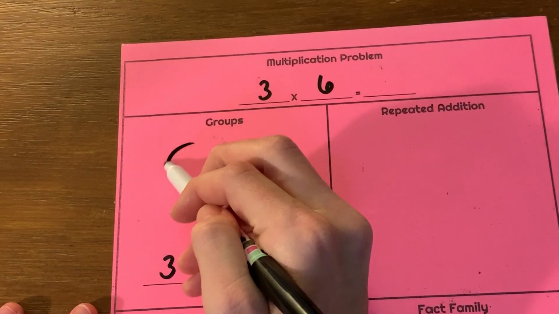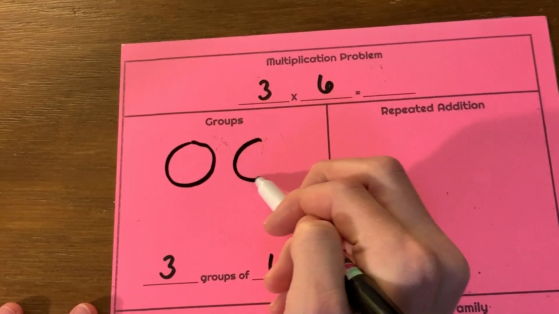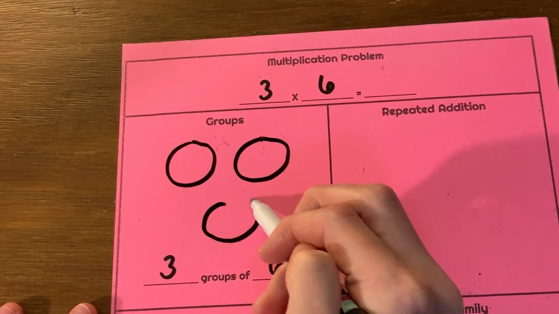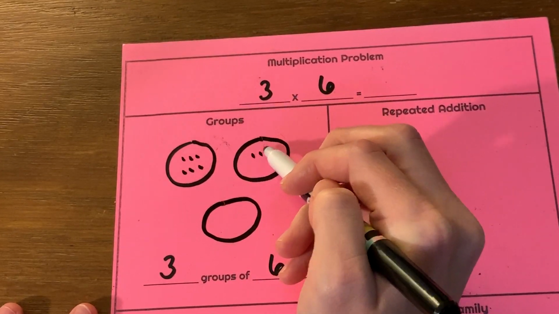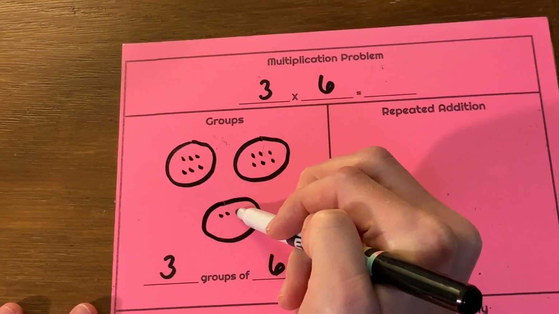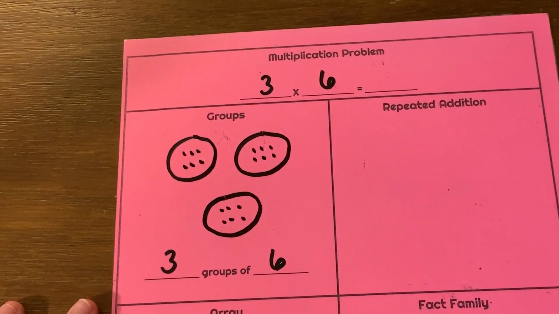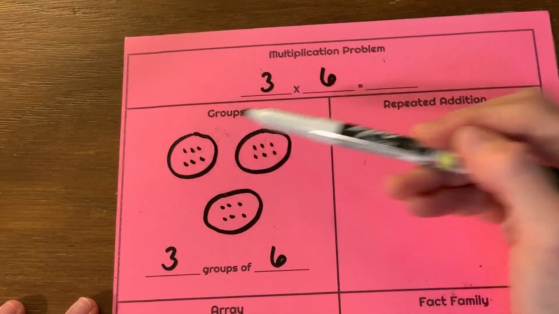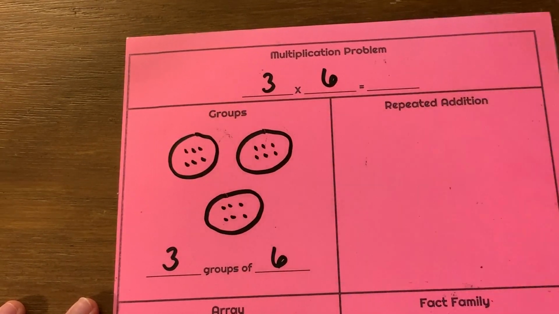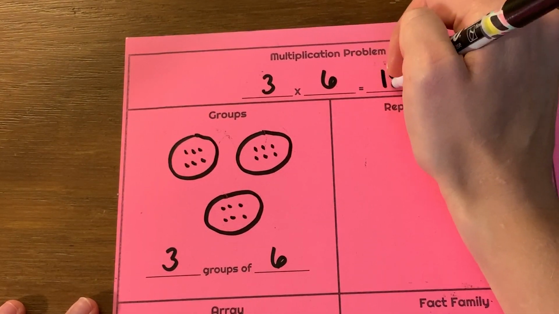So I can have 3 groups, 1, 2, 3, and I can put 6 in each group. Okay, so when I count all these up, 6, another group is 12, and another group is 18. So I'm going to put that up here.